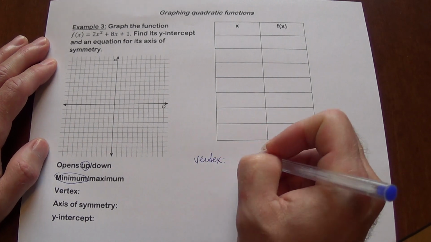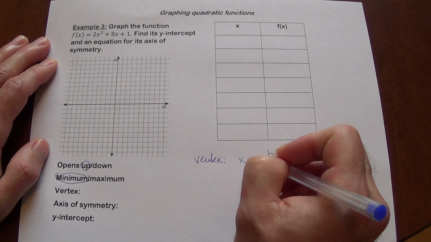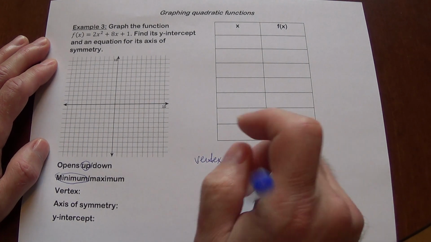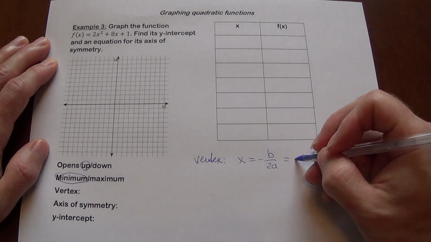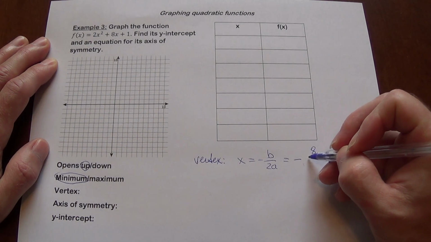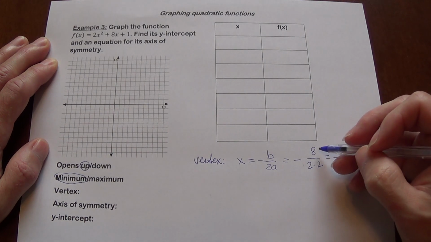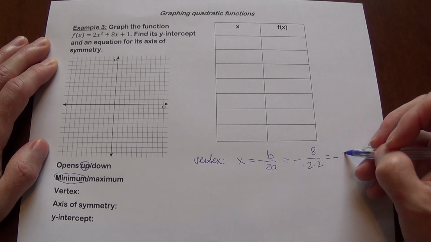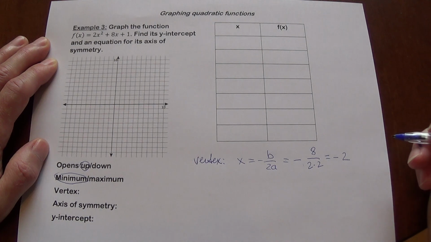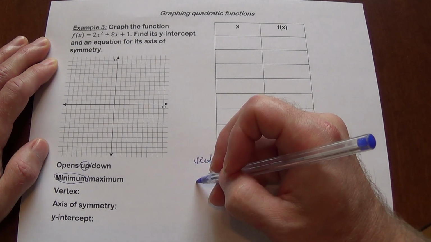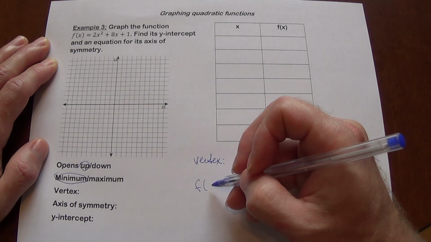So let's start by finding the x-coordinate. X equals negative b over 2a. That's that magic formula. So in our case, it's going to be negative. The value of b is 8. The value of a is 2. It's going to give us negative 8 divided by 4, which is negative 2.